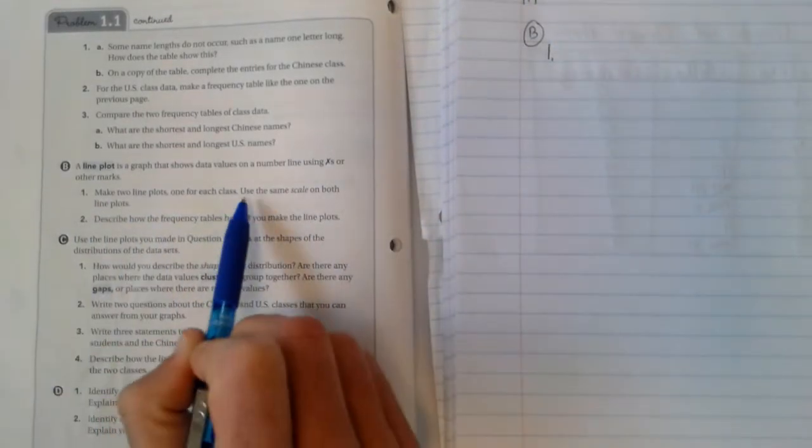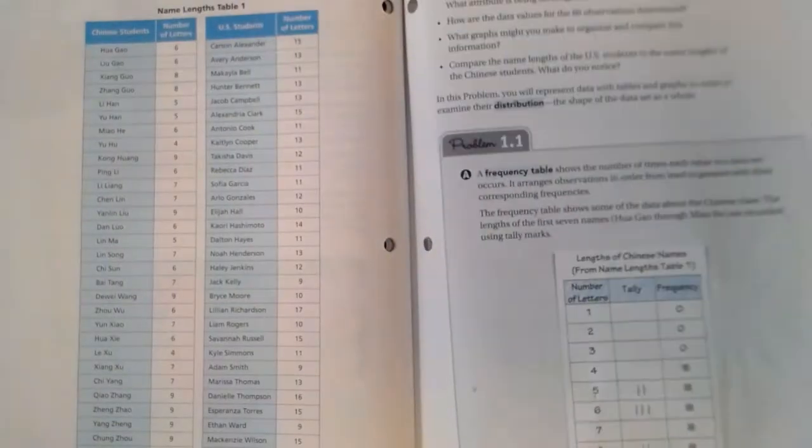So let's talk about how we create a line plot. A line plot, like any other graph or table, needs to have a title. So for B number 1, let's take a look at what they're asking us to do. Make 2 line plots, one for each class. Use the same scale on both line plots. We are going to do the Chinese class together, and then when I'm finished, you will do the US one. Let's start with the title, and it'll be the same one from yesterday: lengths of Chinese names.